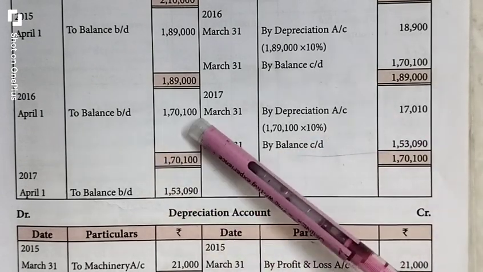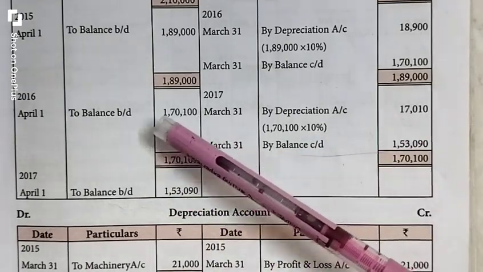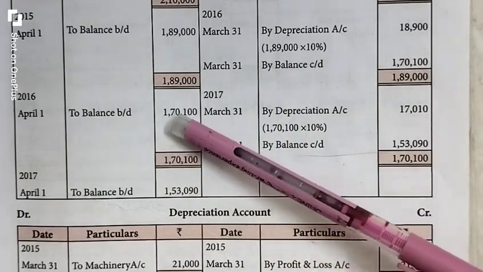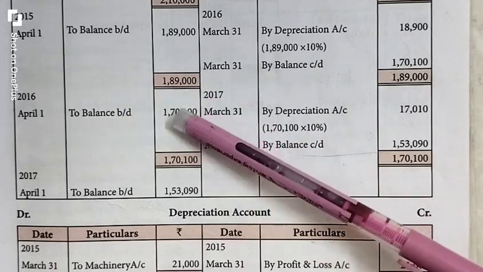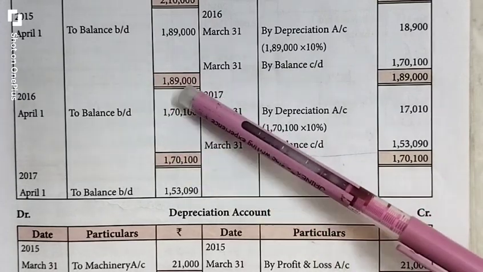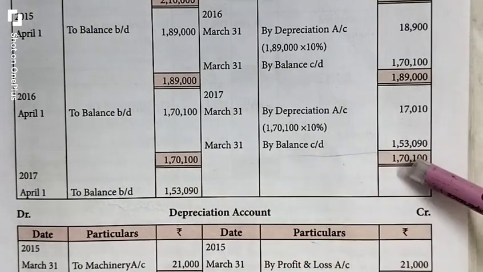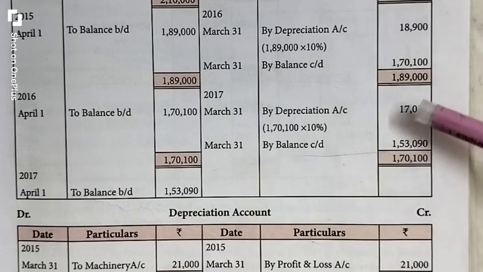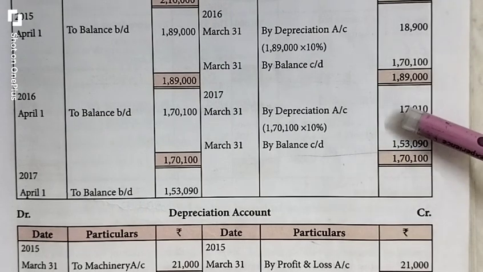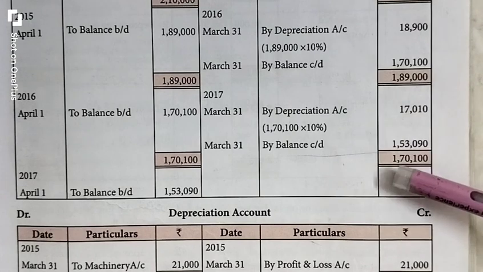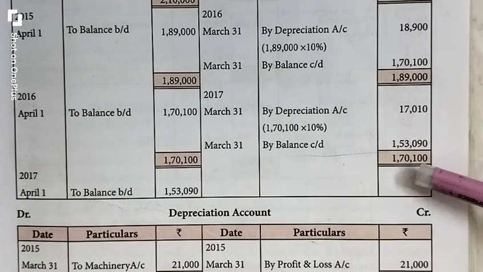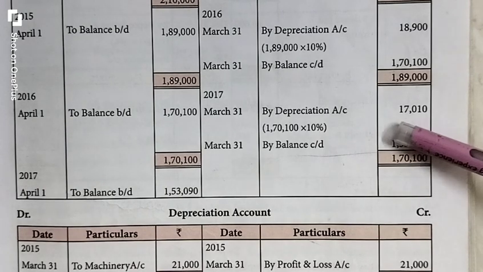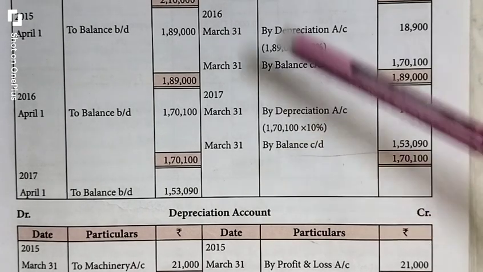This is the third year depreciation. Let's find which side has the higher value, 1,70,100 or 17,010 rupees. The debit side has the higher value, 1,70,100. So you have to enter that amount on both sides as the total. Then you have to find the difference between these two amounts. For that you subtract 17,010 rupees from 1,70,100. You will get 1,53,090.